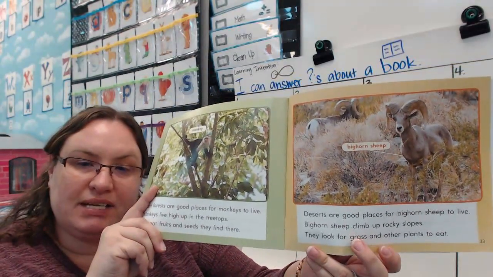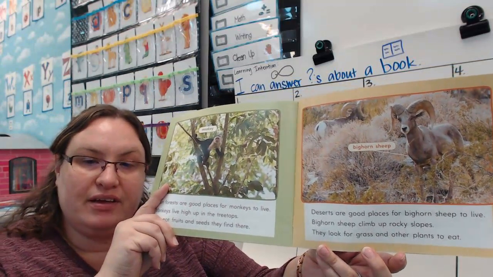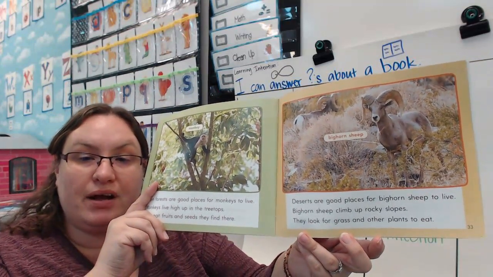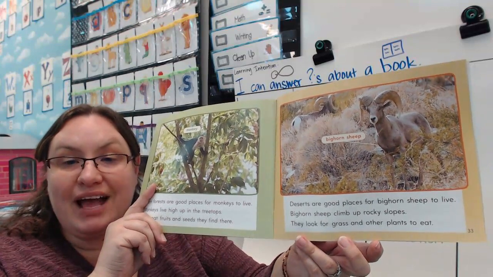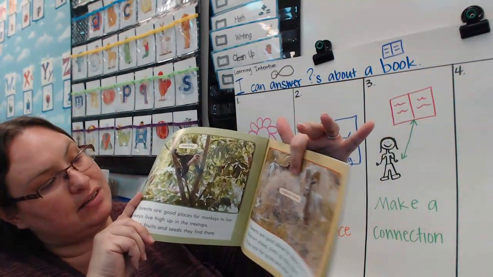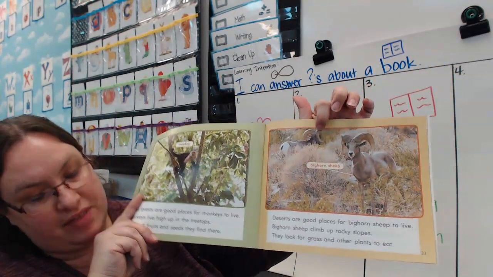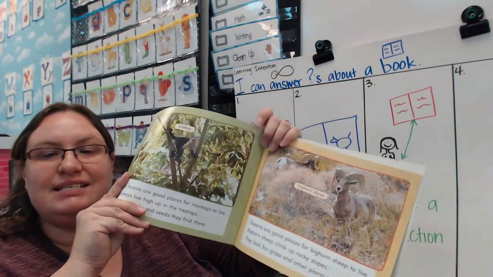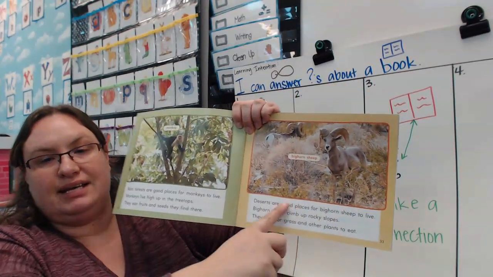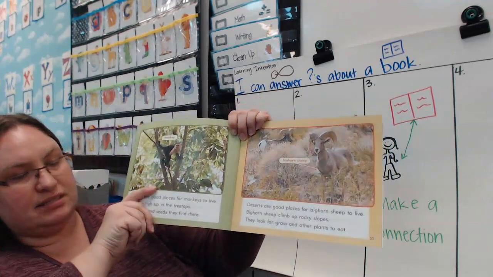Deserts are good places for bighorn sheep to live. Bighorn sheep climb up rocky slopes. They look for grass and other plants to eat. Look, there's a bighorn sheep. There's two of them. How do you think a desert is different from a rainforest?